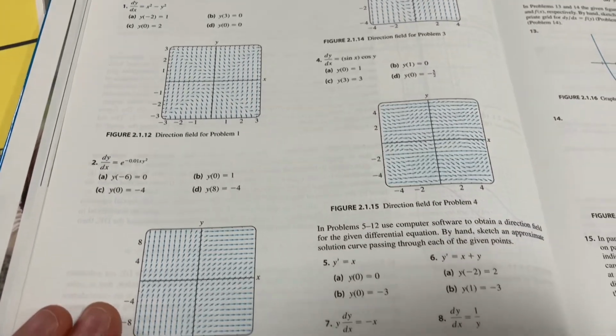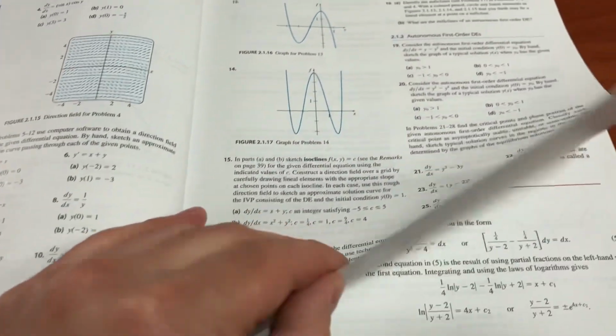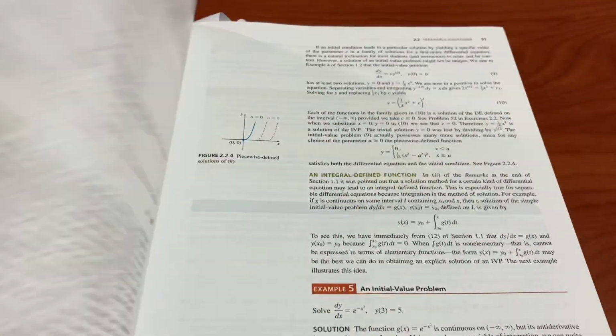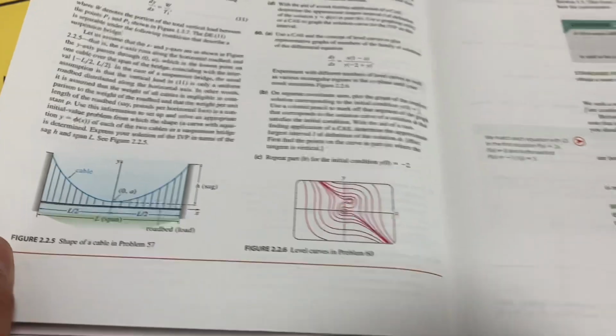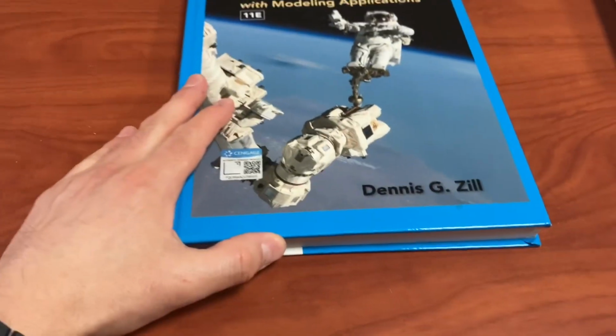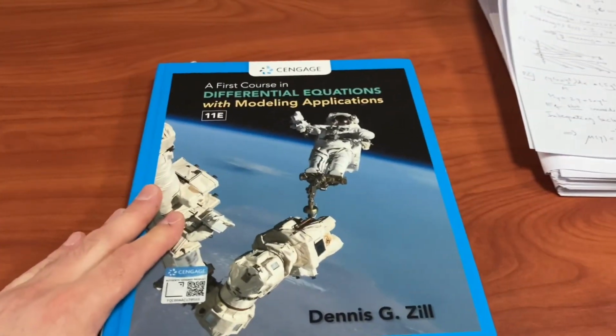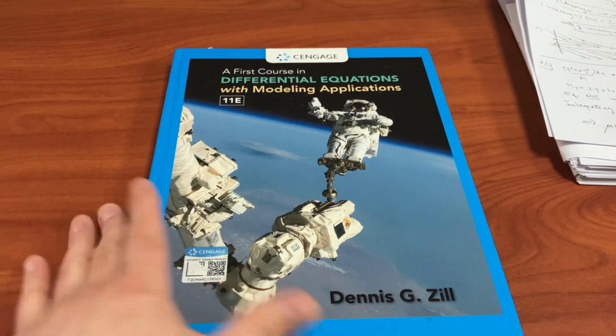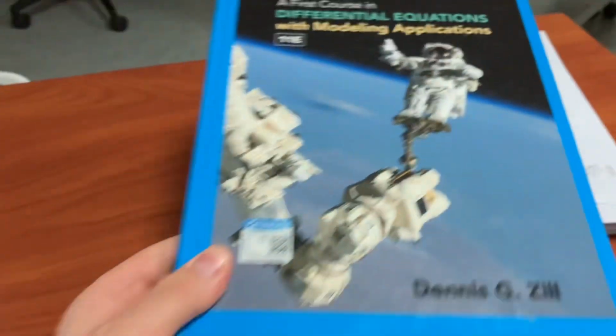So as you can see, the textbook contains plenty of exercises for the students. So this is the book by Zill. This is not the one I wanted to talk about today.